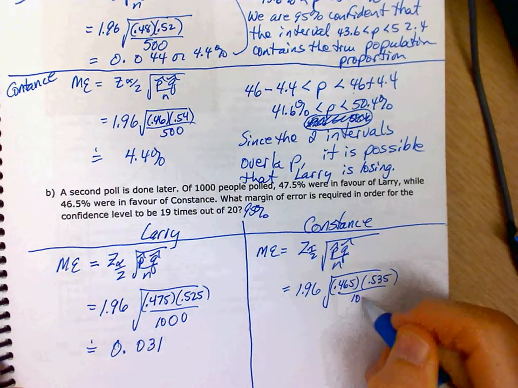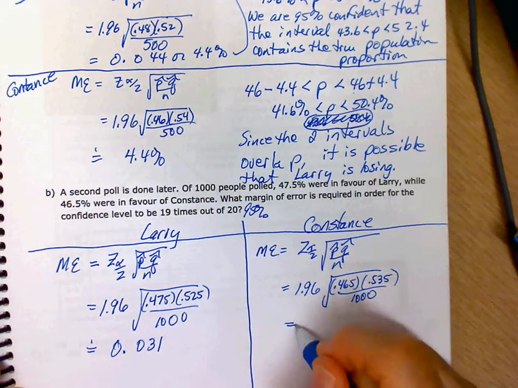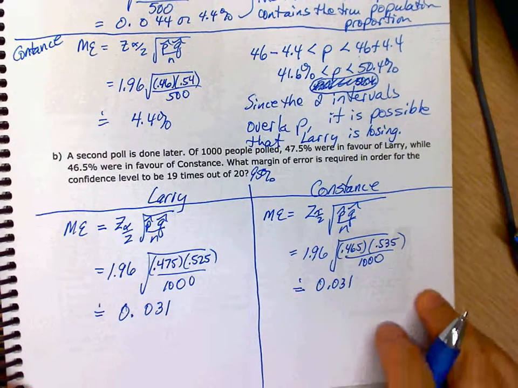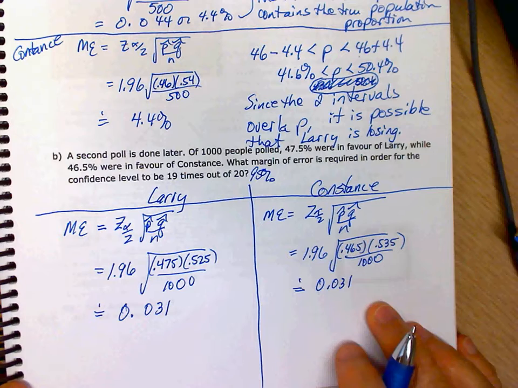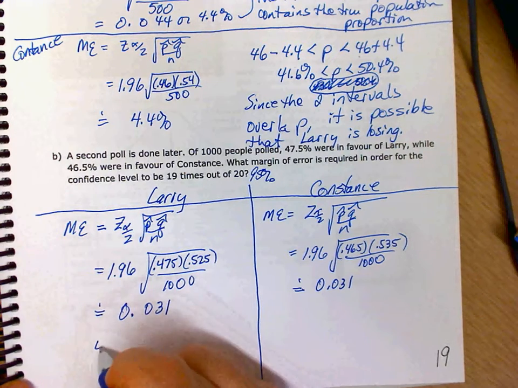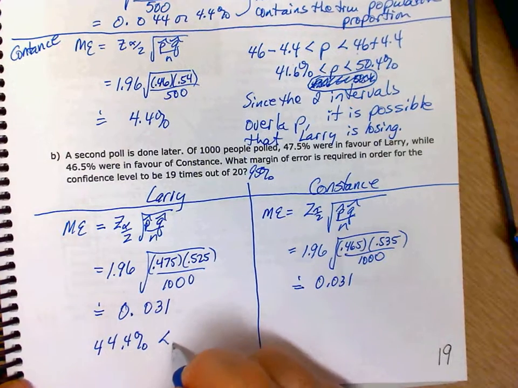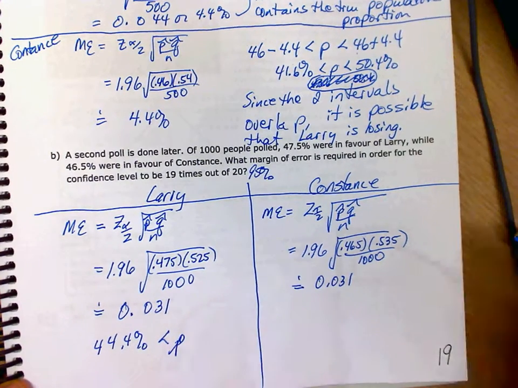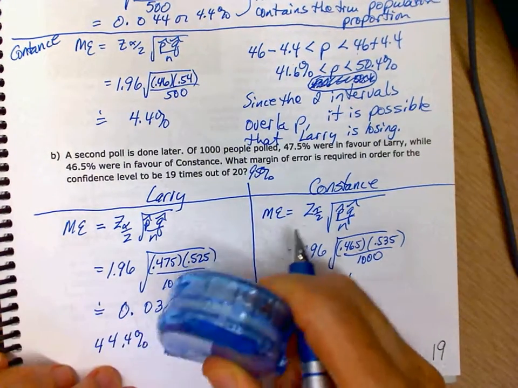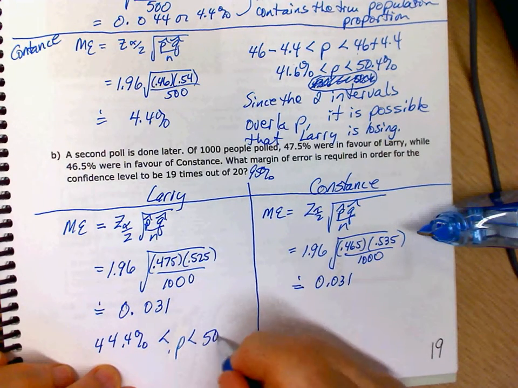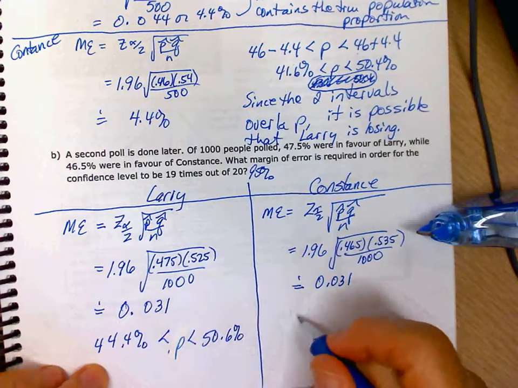So if you were to write their intervals, you would get 44.4% is less than p is less than 50.6%, and this one is 43.4% is less than p is less than 49.6%.